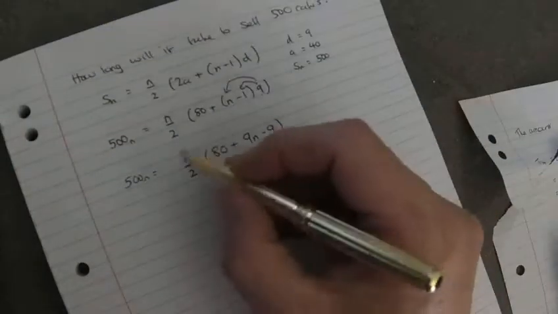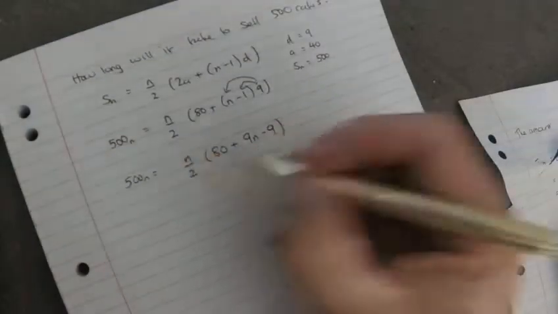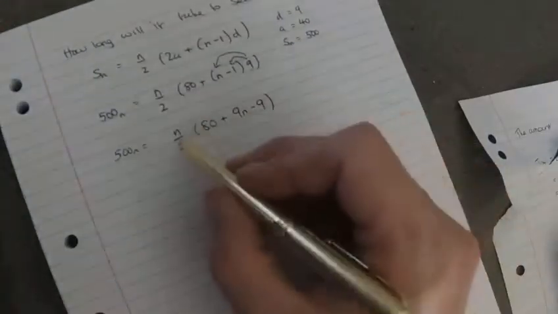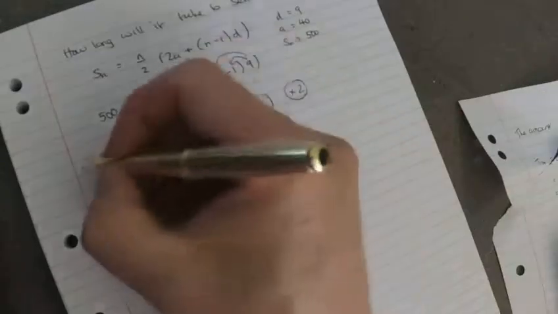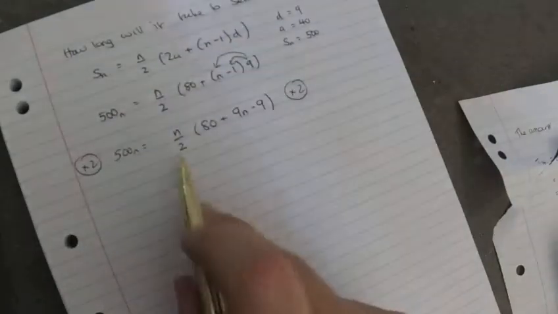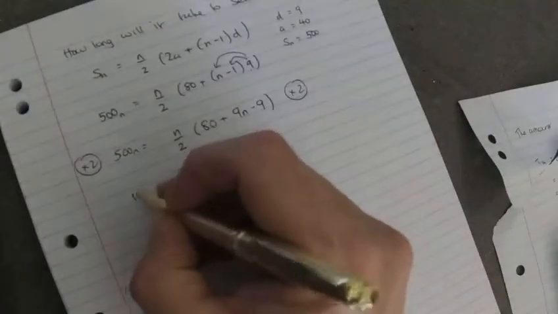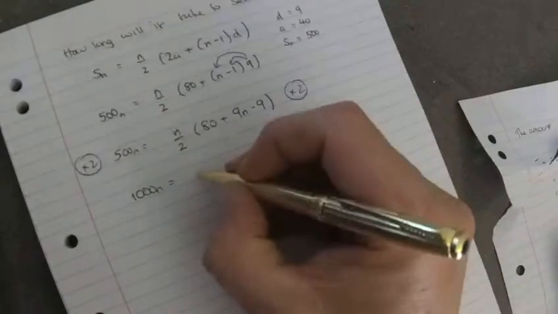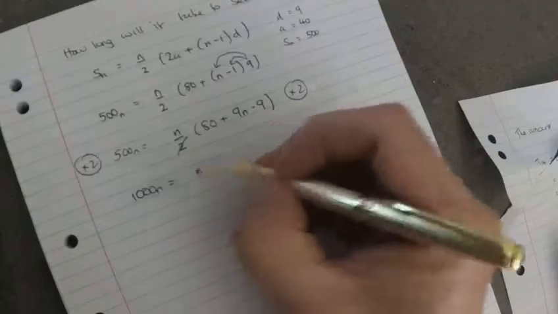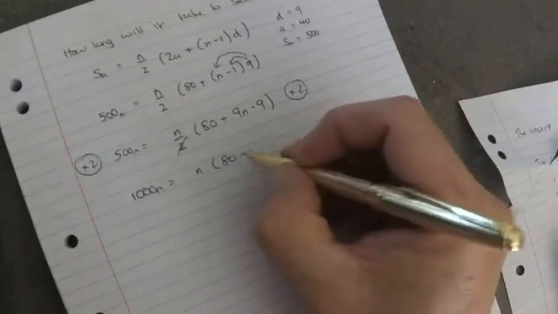Now, to make things easier, we're going to get rid of this annoying 2. To get rid of this, we multiply both sides by 2, and that has the effect of getting rid of that 2. So 500n becomes 1000n equals n(80 plus 9n minus 9).